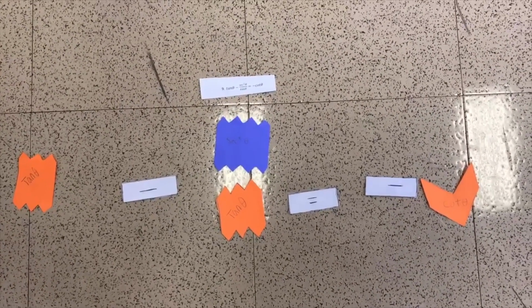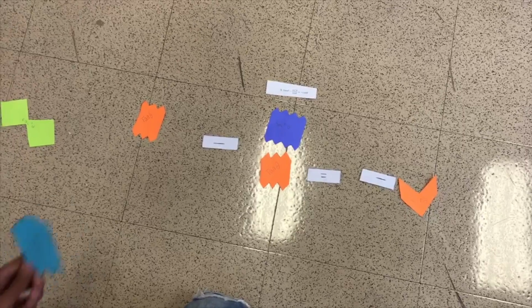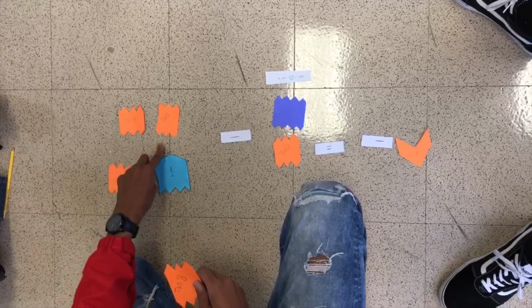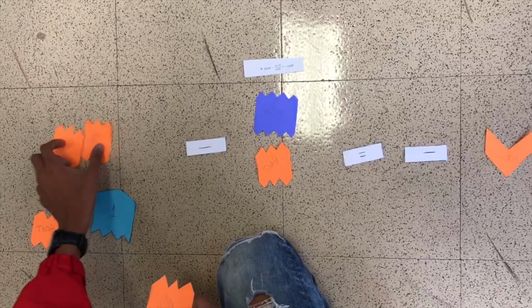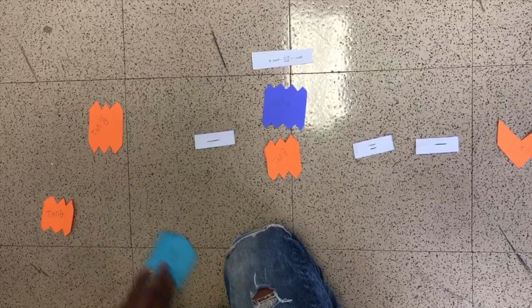Tangent minus secant squared over tangent is equal to negative cotangent. What you want to do is put tangent over 1. Tan and tan equal tan squared over tan. And tan times 1 just gives you tan.